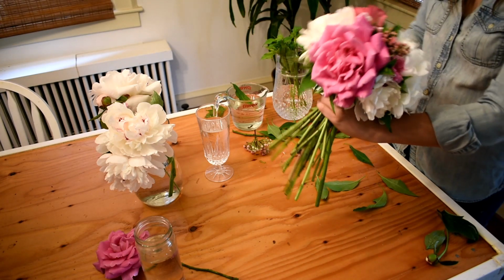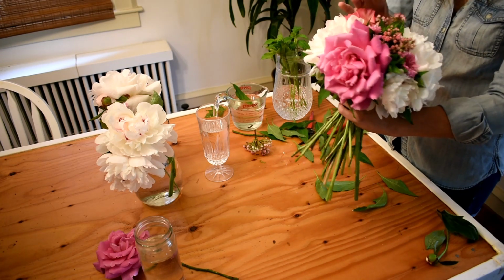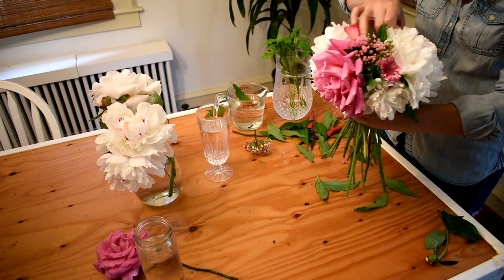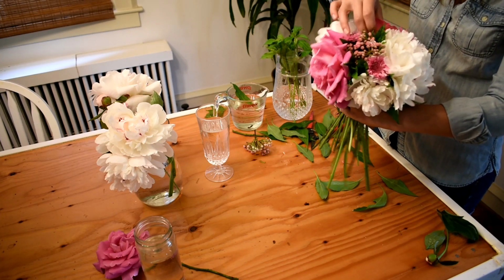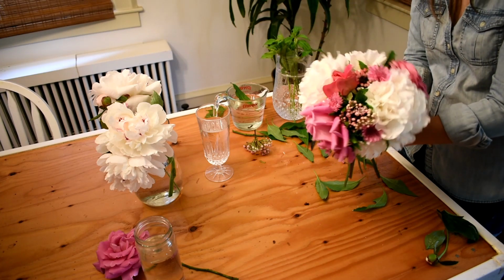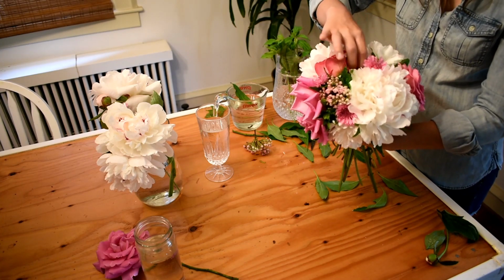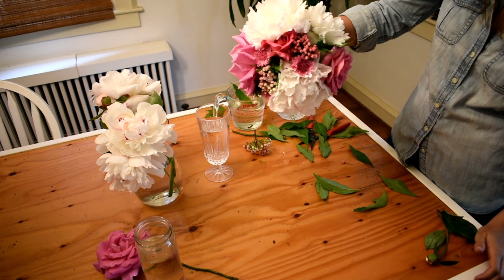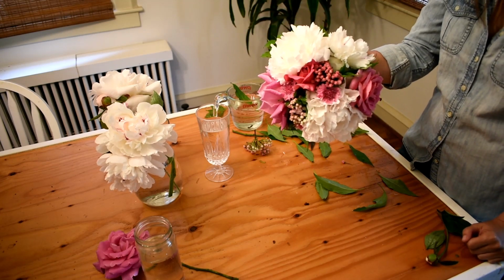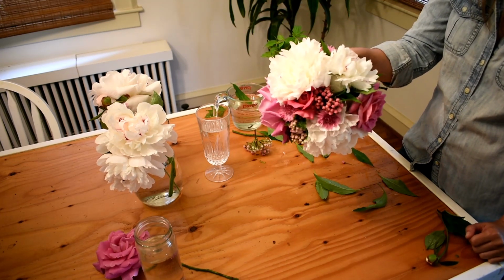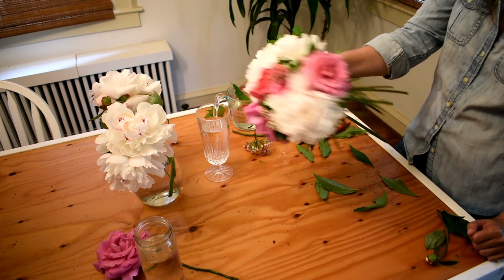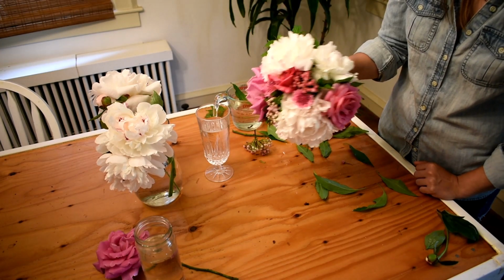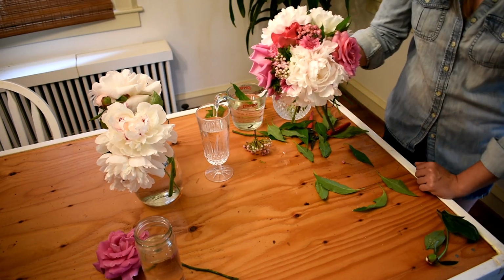So let me take a look at this. I'm checking my dome structure here, because I want to make sure it's right before I tie it off. I am very happy with that. So I'm going to grab my yarn, or grab your twine or your rubber band, whatever you want, and now we're going to tie these together. Because if I were to just cut these and stick them in the vase, you're going to lose that tight dome shape that we're going for.